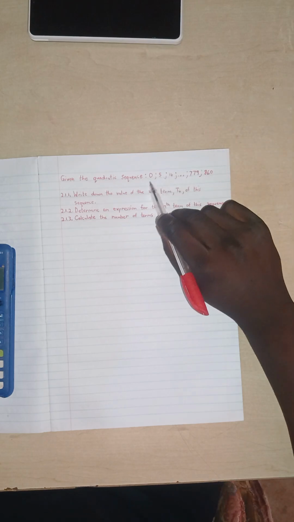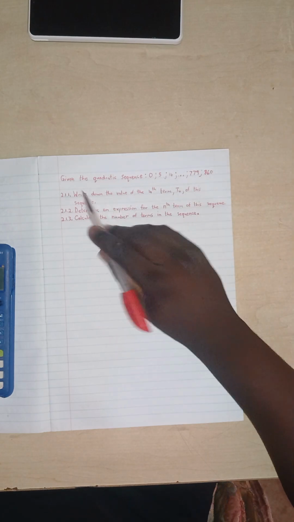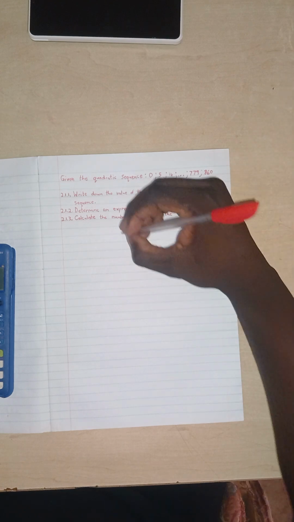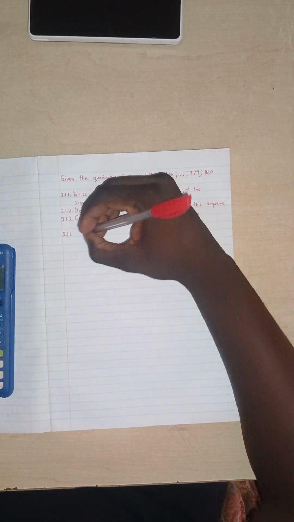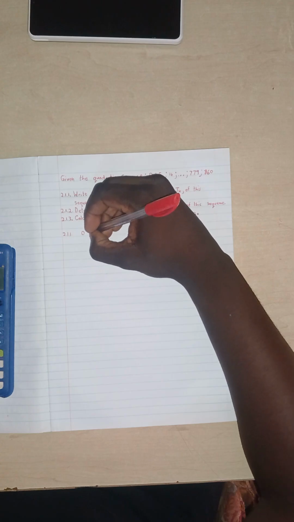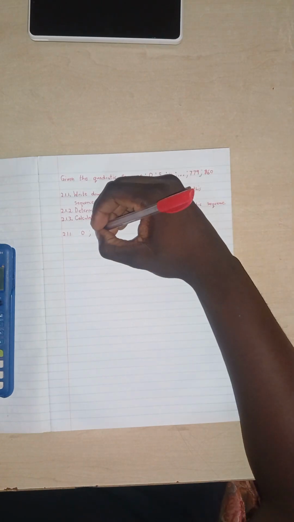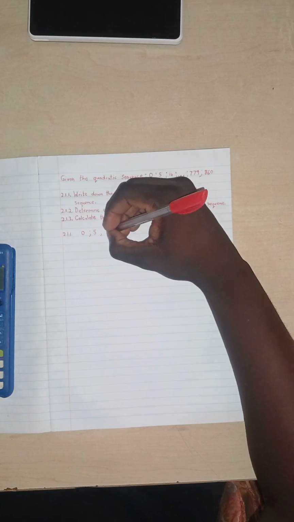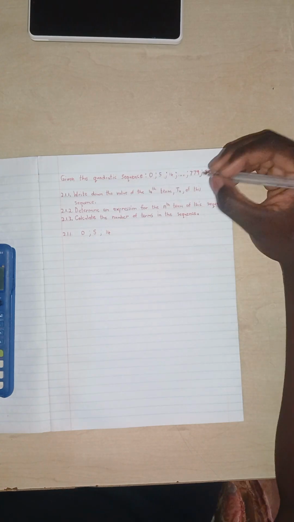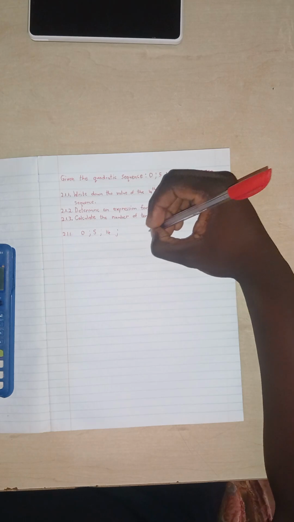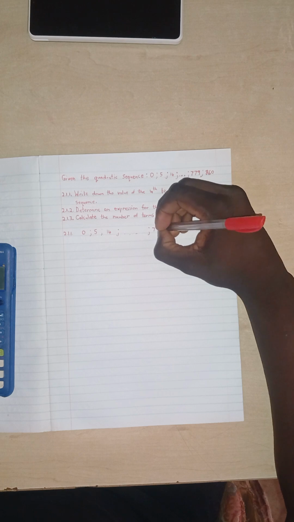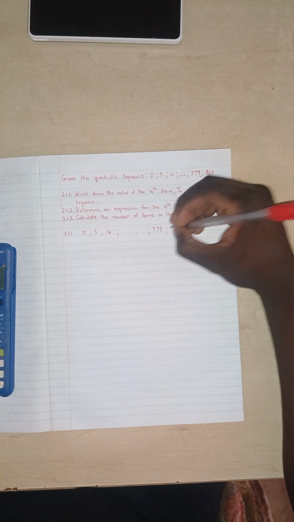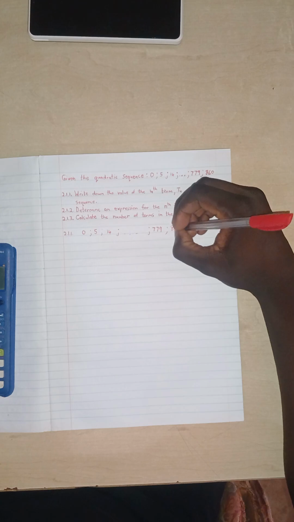Okay, we'll rewrite this sequence and see how we solve for the first one. Let's call it solution 2.1.1. We have our sequence, which is 0, 5, 14, and it goes on up until 779 and 860.